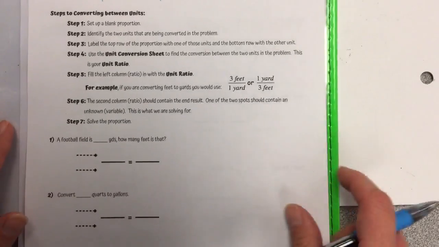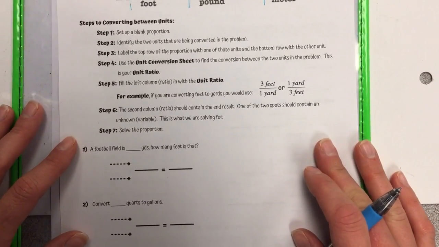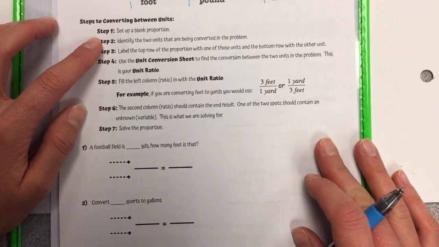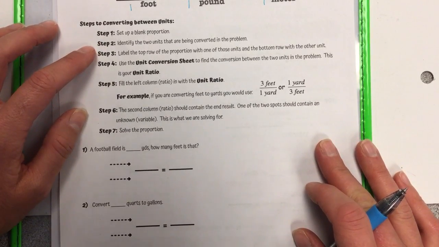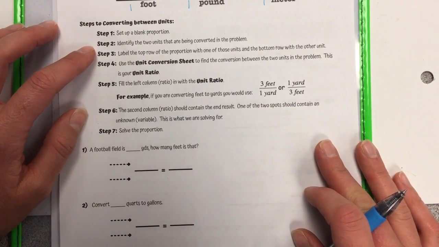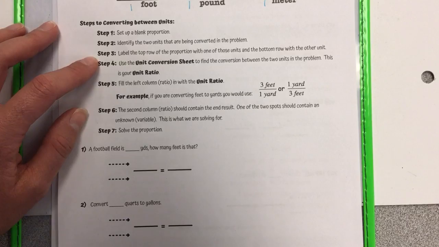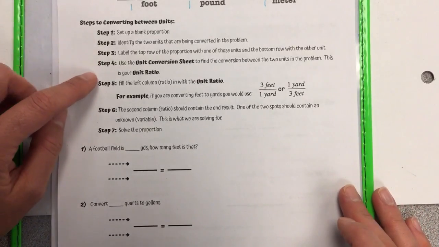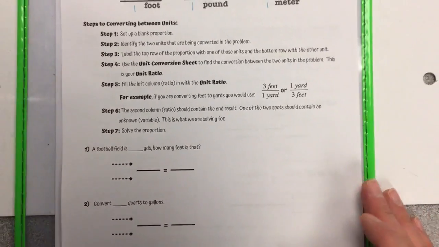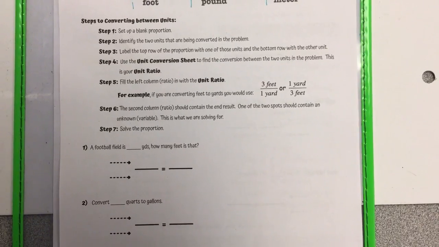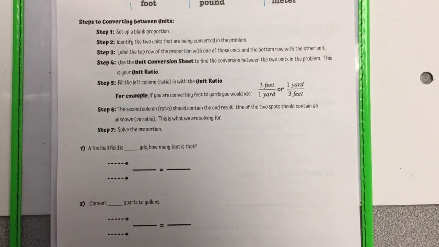So now we're going to look at the different steps in converting between the units. Step 1, you're going to set up a blank proportion. Step 2, identify the 2 units that are being converted in the problem. Step 3, label the top row of the proportion with one of those units and the bottom row with the other. Step 4, using the unit conversion sheet to find the conversion between the 2 units in the problem. This is your unit ratio.